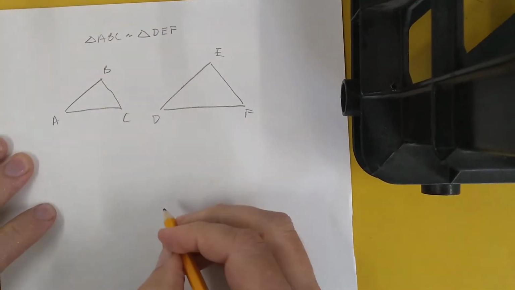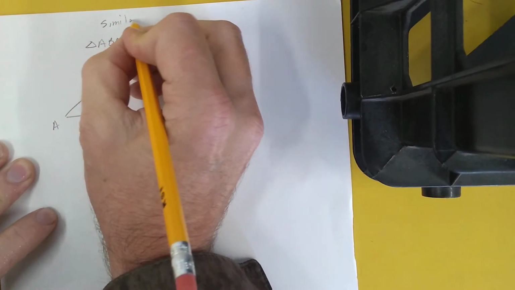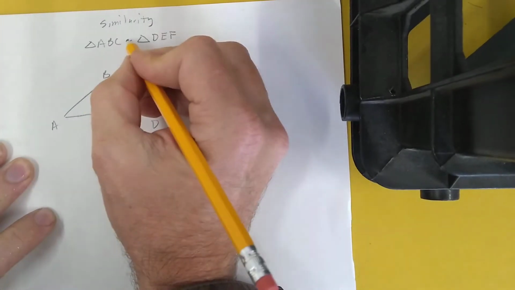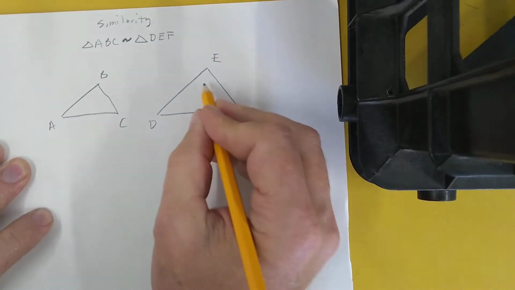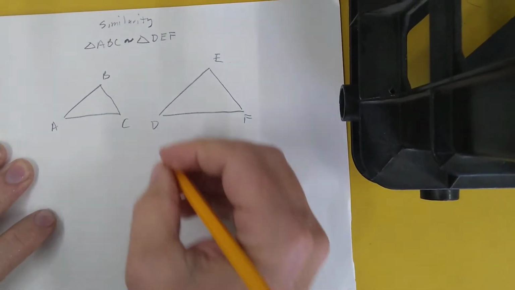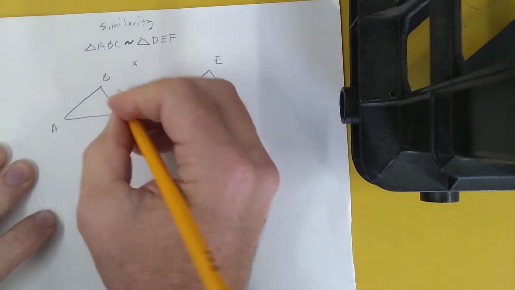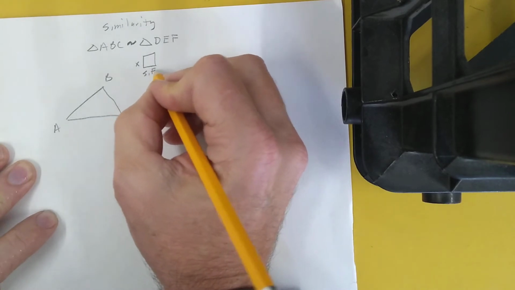Hello. So we're talking about similarity, and this is the way you show that two triangles are similar: you use the little tilde, and that means they have the same shape, which means all the angles are the same, but the sides are different, and they're proportional. Something's been done. We've multiplied the numbers here by some number, a scale factor.